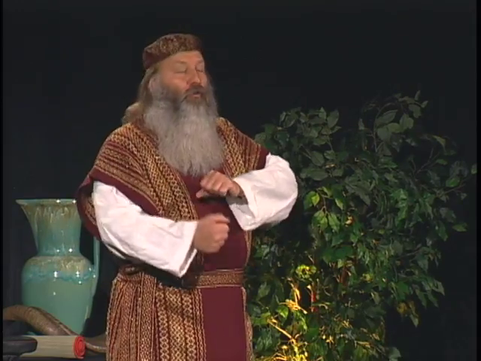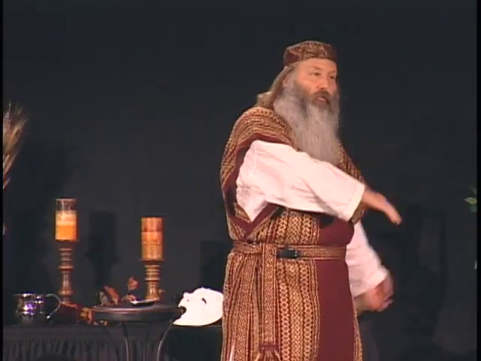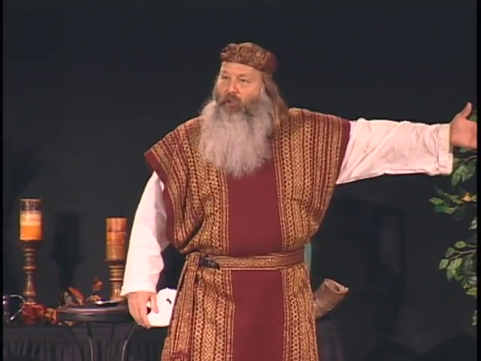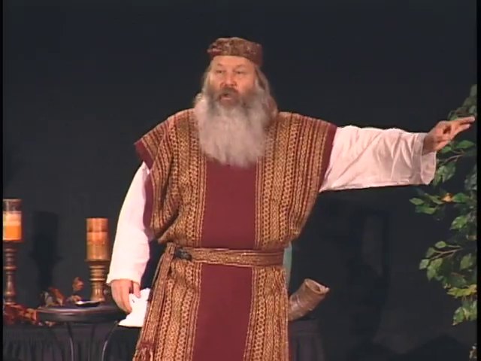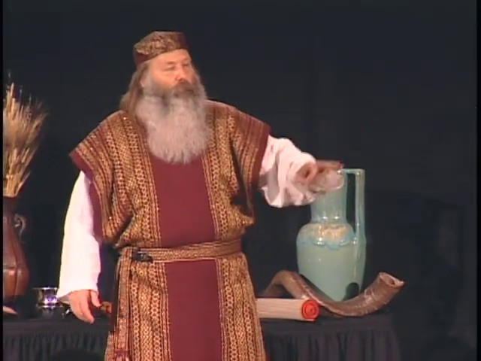Yeshua got there just before the Feast of Passover, and he made a whip of cords, and he drove the animals off the Temple Mount, took the money changers' boxes and overthrew them, broke open the cages for the doves, and said, "Get these animals out of here. Do not make my Father's house a house of merchandise."